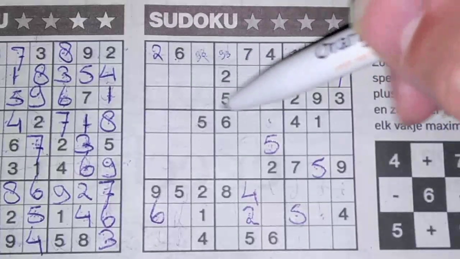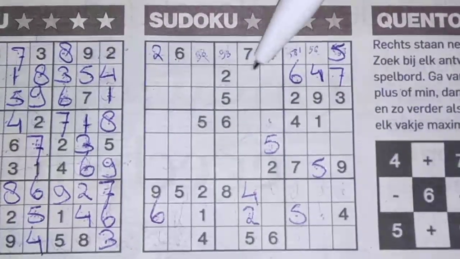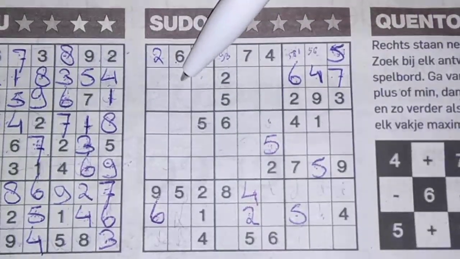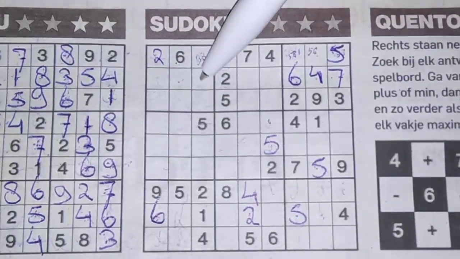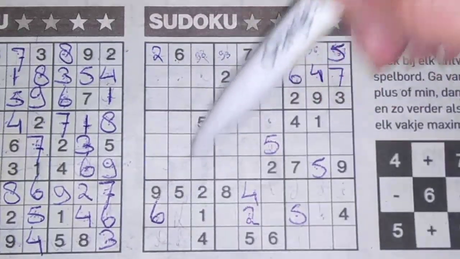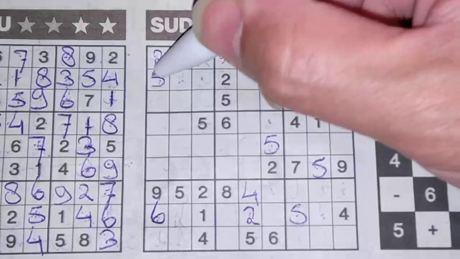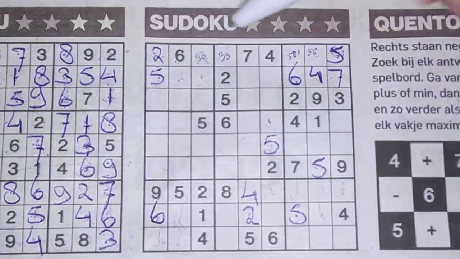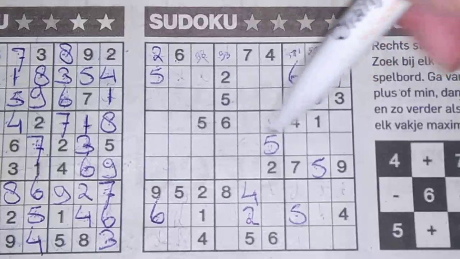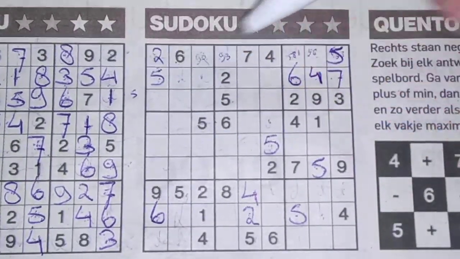5 in this row, 5 in the third row, so in the row between, the second row, the only 3 places for a 5 should be here, here, or there, but I see here 5, no 5 there. Here also a 5, no 5 there. Only place for the 5 should be there. And all the 5s are used, I can see. Yes, alright.